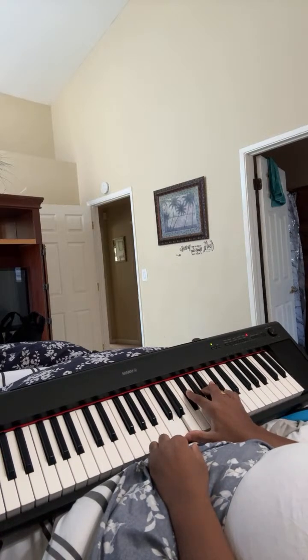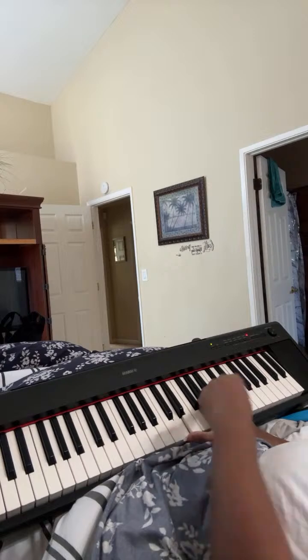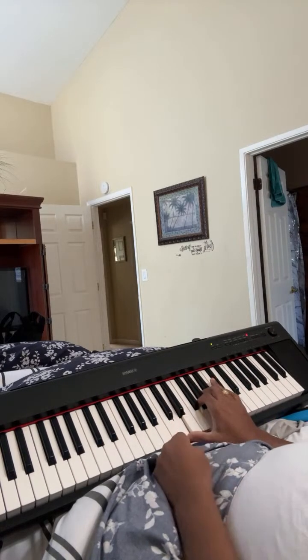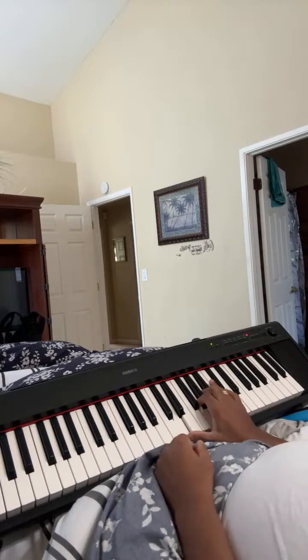That's an E flat major 7 because I have the 1, the 3, the 5, and then the 7. So if I flat the 7, flat the 5, now I have 1, 3, flat 5, so E flat major 7 with a flat 5.